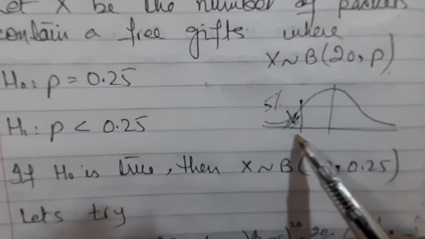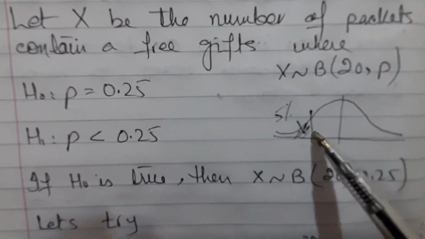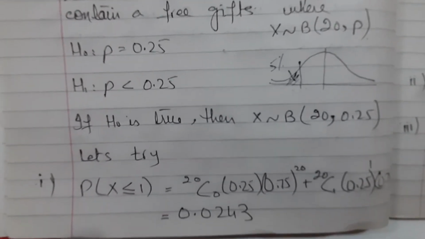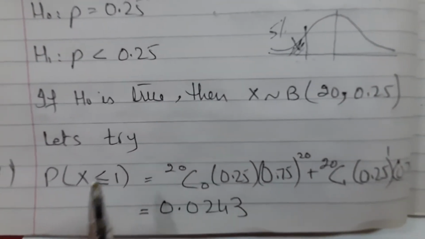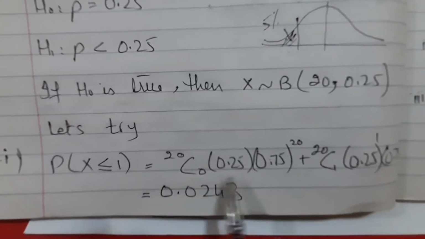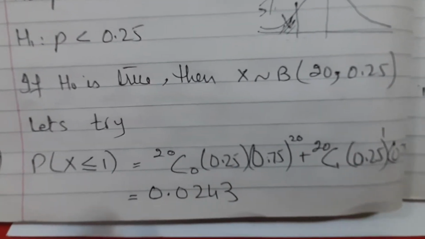Now you have to find out which value, meaning which number of packets, 1, 2, 3, will give you probability less than 5%. So let's try. First of all, I'm trying the probability of X less than or equal to 1. I apply the binomial method, and my answer is 2.4%.